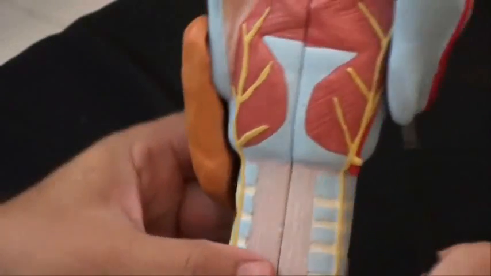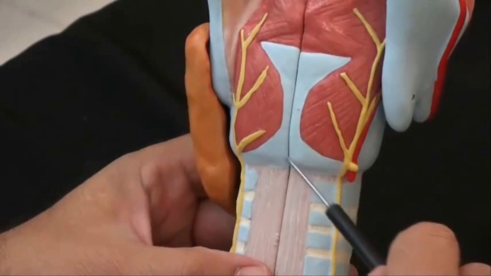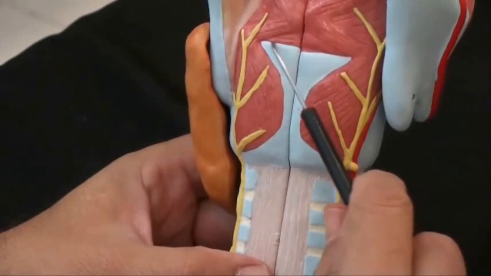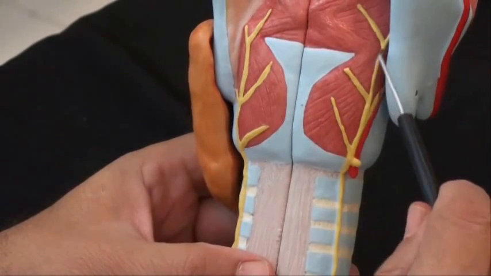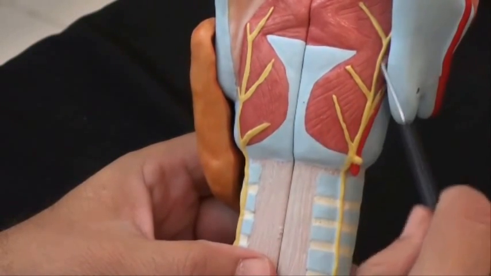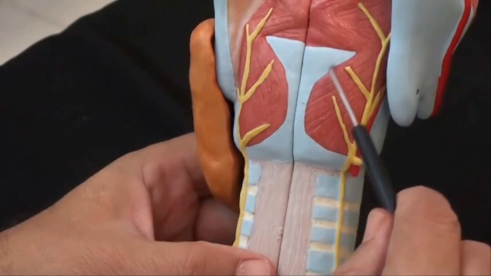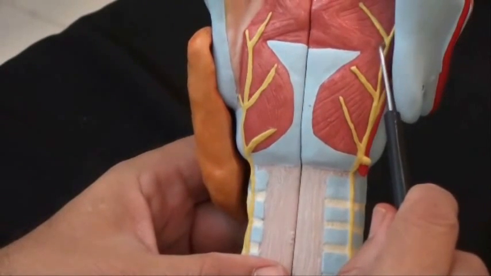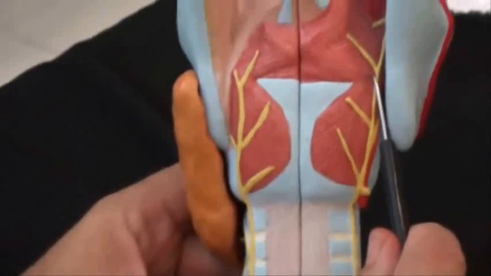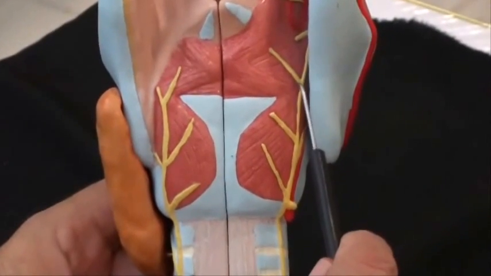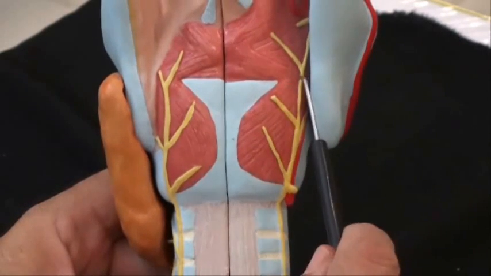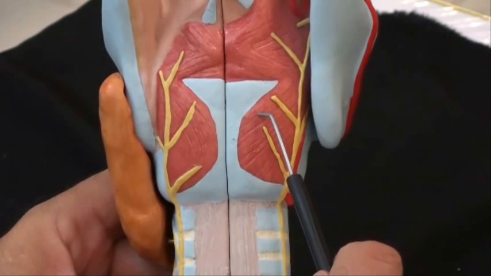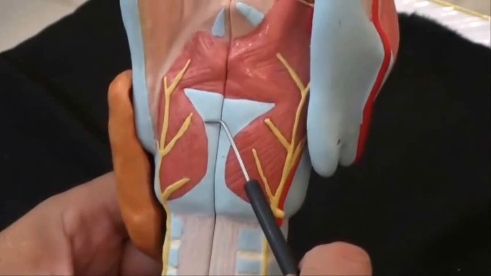Another muscle arises from the back of the lamina of the cricoid cartilage. This is the posterior cricoarytenoid muscle, which is inserted into the lateral process of the arytenoid cartilage. When this muscle contracts, it abducts the vocal cord.